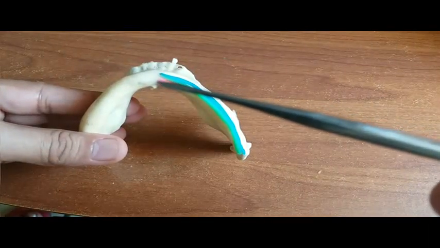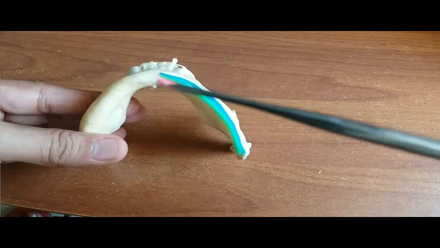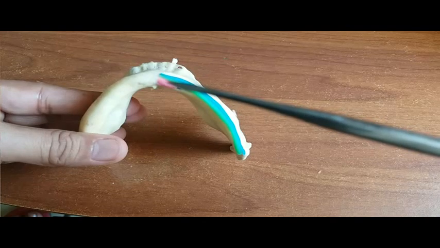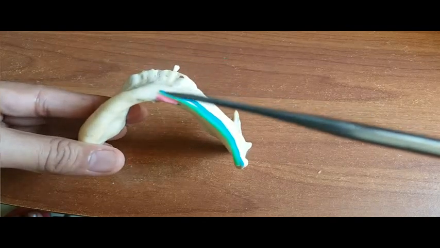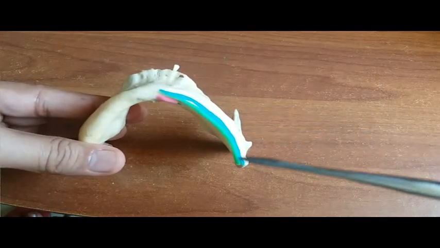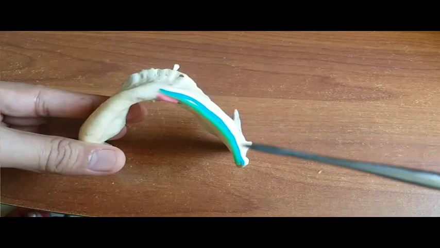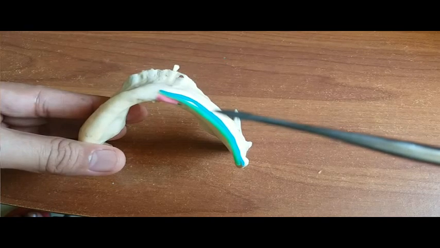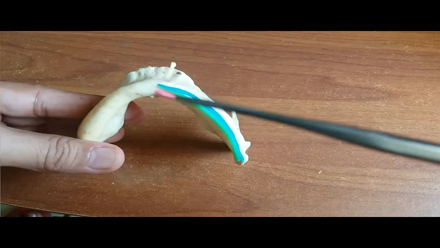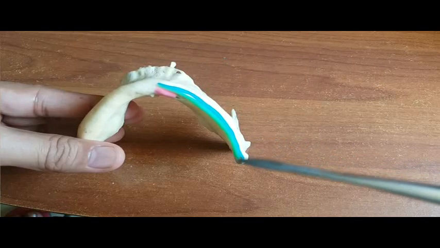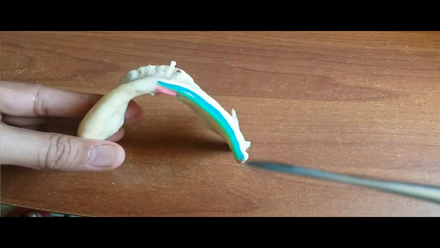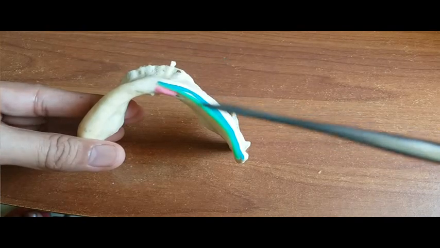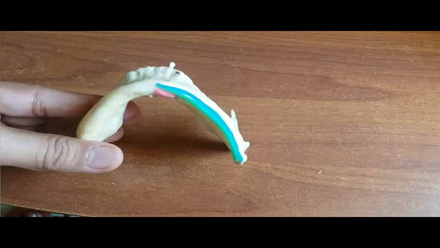Right next to the midline, we have a small depression here, which provides origin to the anterior belly of digastric. Along the base, we have insertion of platysma. This is the muscle of the neck, and this is present in the superficial fascia. The green color here indicates the attachment of the investing layer of deep cervical fascia.